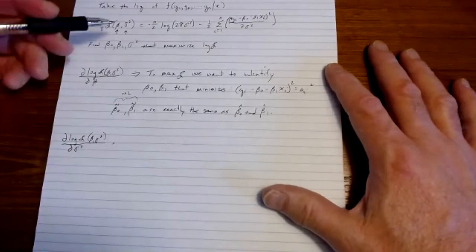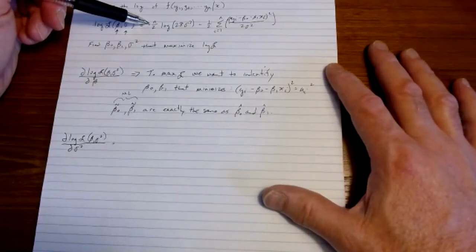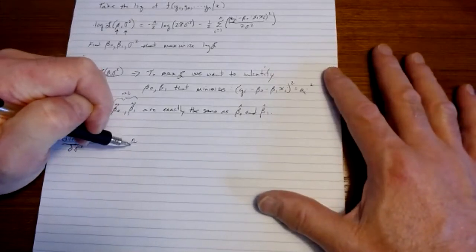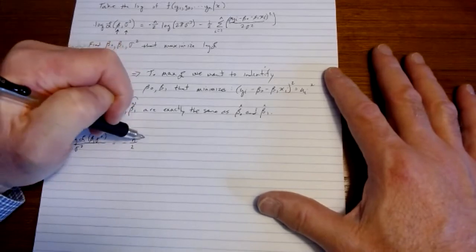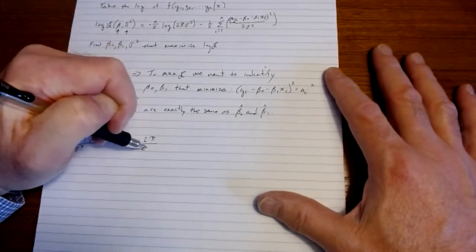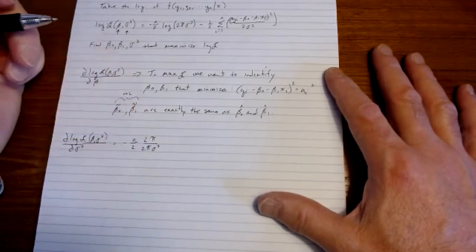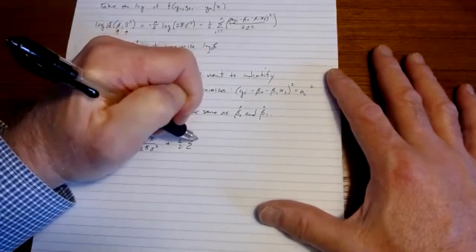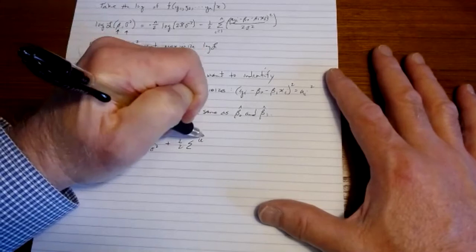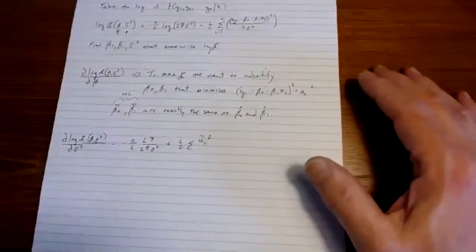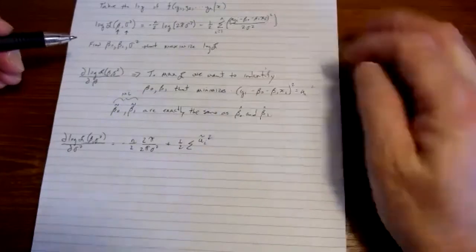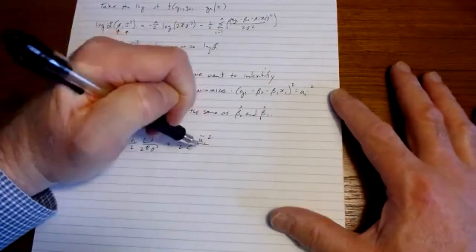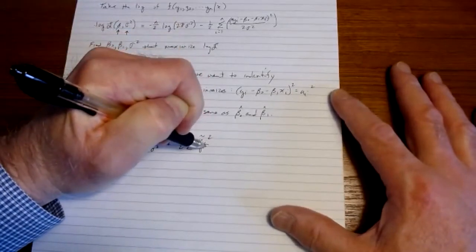And that's going to turn out, taking the derivative of this with respect to sigma squared is going to give us minus n over 2 times 2 pi over 2 pi sigma squared plus 1/2 the sum of the ui squared, that is the maximum likelihood error term, over sigma to the 4th.